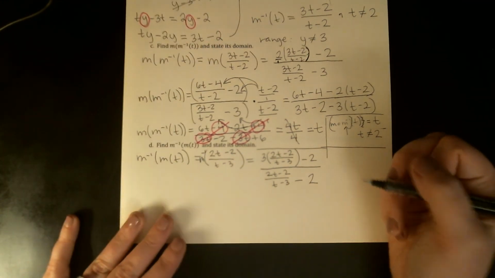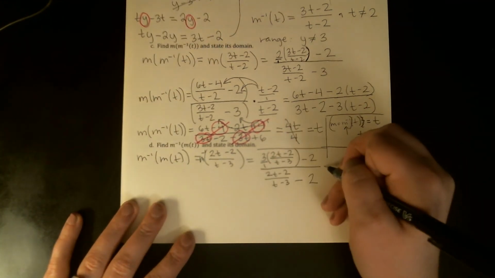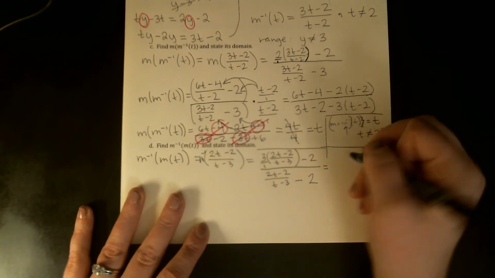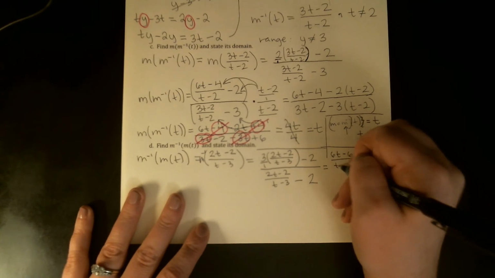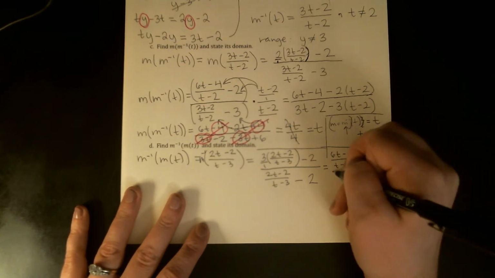Okay. Again, I'm going to go ahead right away and deal with the parentheses so I don't mess up that. So I'm going to get a 6t minus 6 in the top over t minus 3.